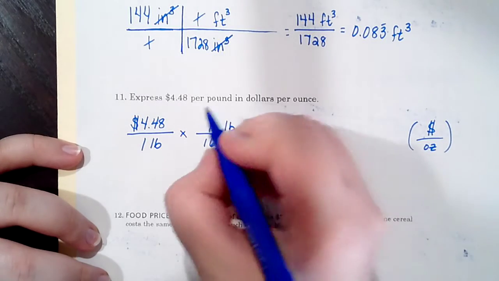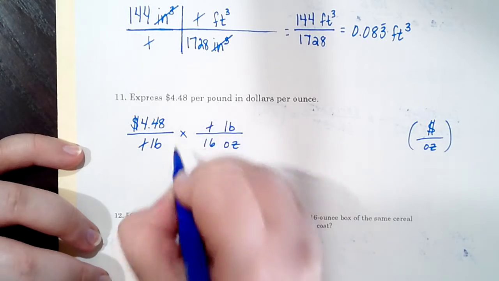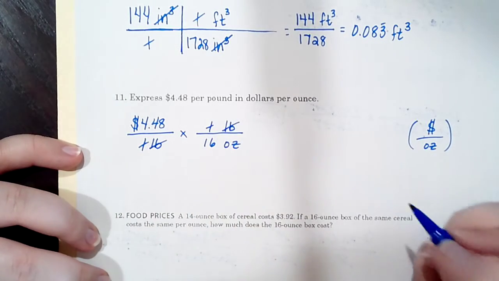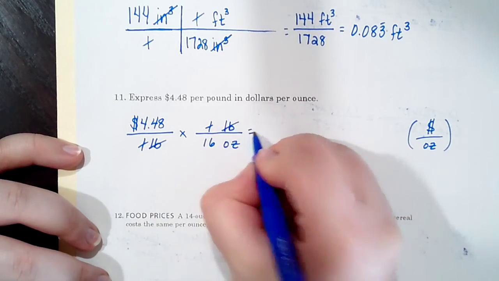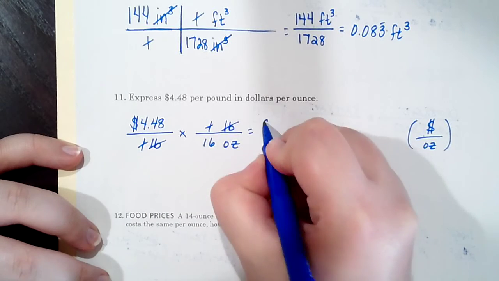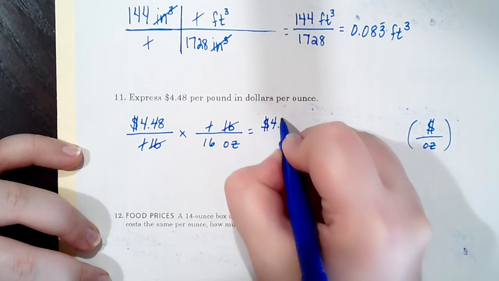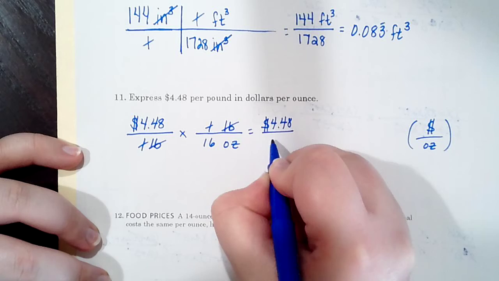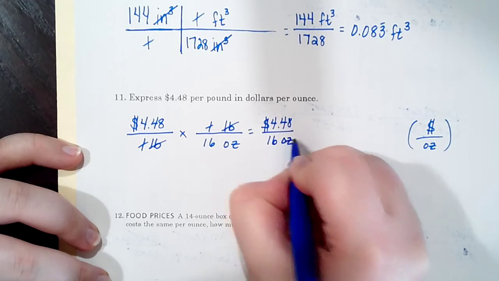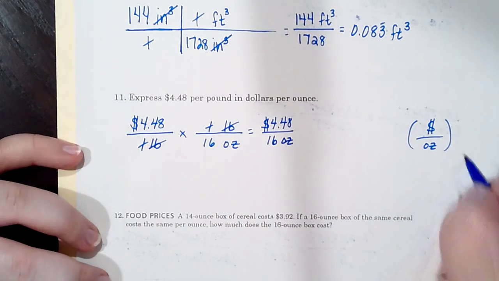All right, let's do that cross-reducing. The ones cancel, the units cancel, and when I finish, I still have 448 on top, but I now have 16 ounces on bottom. That's okay because those are what I want my units to be.